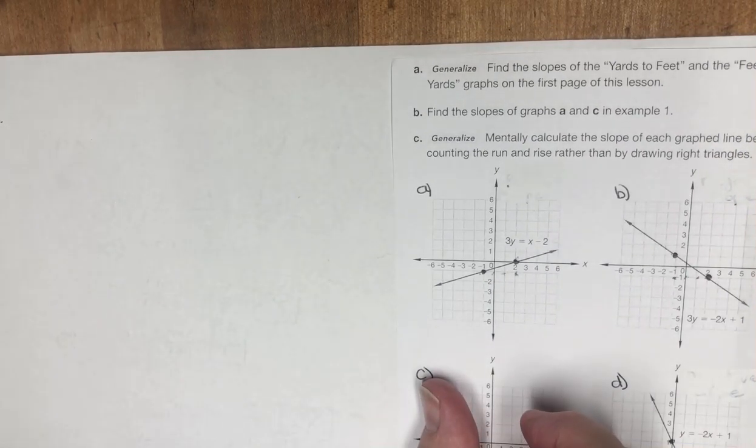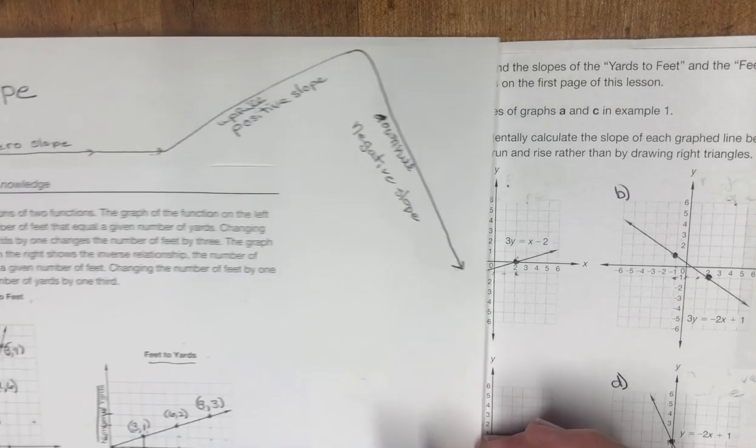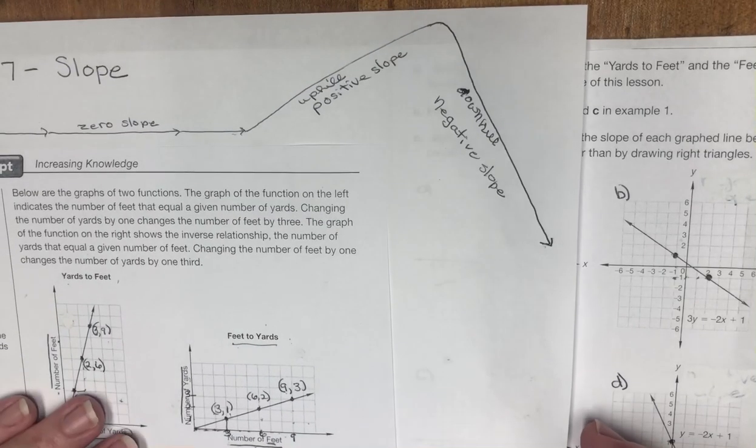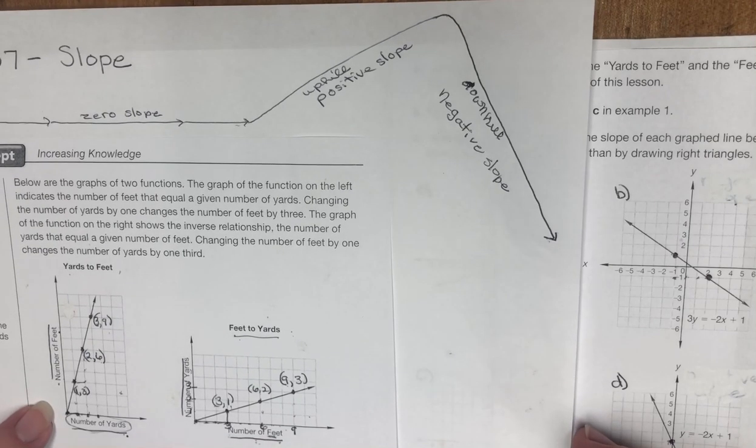And we're going to be using some of the other information that they gave us. So the first one says, find the slopes of yards to feet and feet to yards graph on the first page of the lesson. So this is the page they're talking about. And they want us to find the slopes.